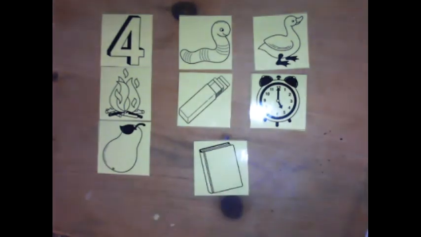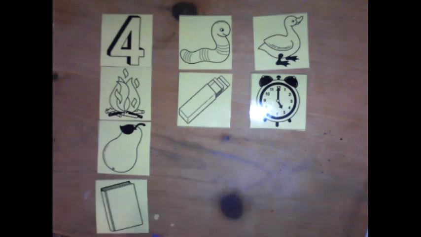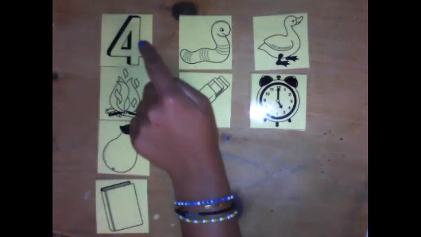This is a book. Say the word book. What sound do you hear at the end of the word book? Yeah, I hear a k at the end of the word book. Where does it go? Does book have the same ending sound as for?